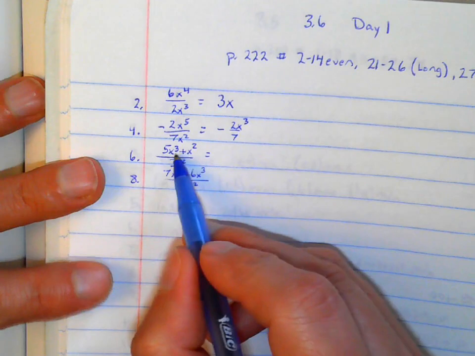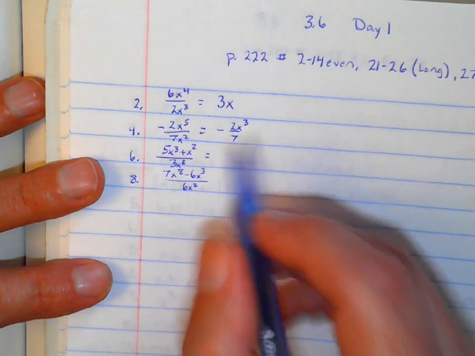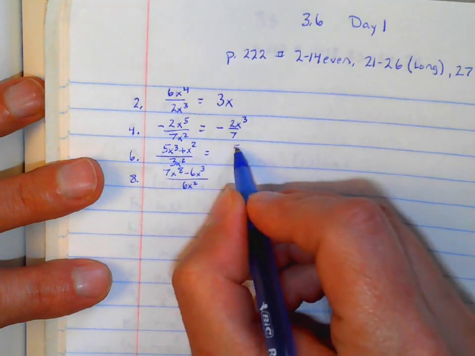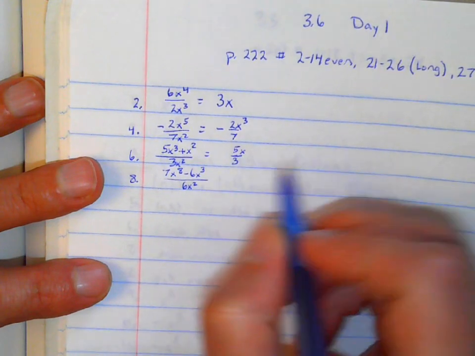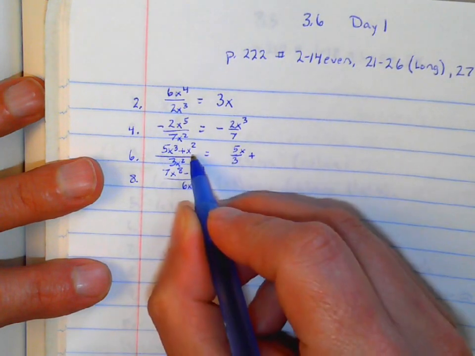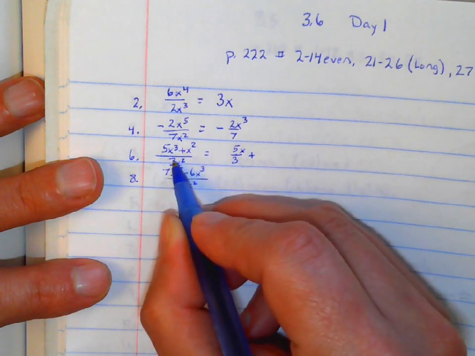Okay, so on the top here, now I have two terms, a binomial. So I'm going to divide both of these terms here. So 5 over 3 doesn't simplify. X to the 3rd over x is just an x. Okay, and then x squared over x squared cancels, and that would be 1/3.